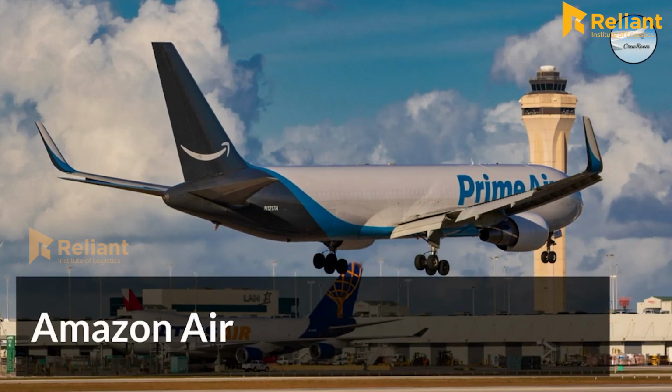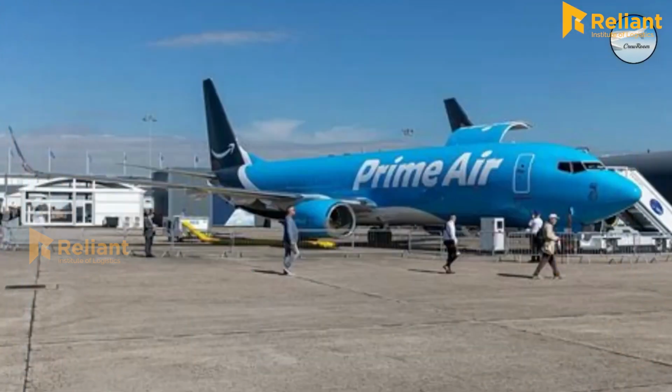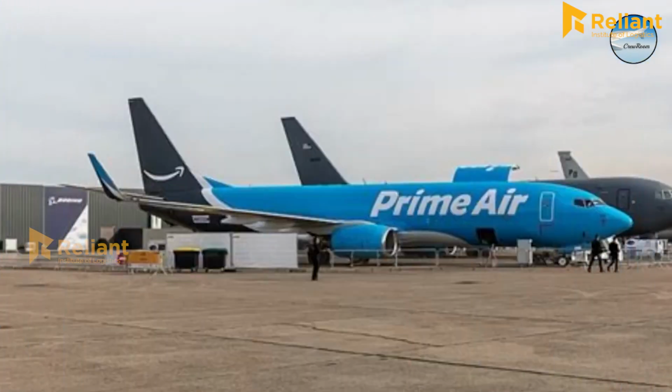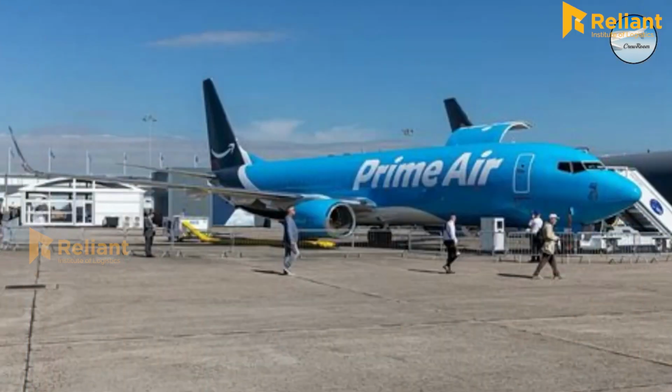Amazon Air, previously known as Amazon Prime Air, was established in 2015. The cargo airline was created specifically to transport Amazon packages. Despite its youth, Amazon Air is one of the fastest-growing cargo carriers, with 73 freighters in its fleet, according to data from Planespotters.net. The airline's fleet consists of 51 Boeing 767 and 22 converted Boeing 737 freighters. It is worth mentioning that some of their freighters are operated on Amazon Air's behalf by other cargo carriers.